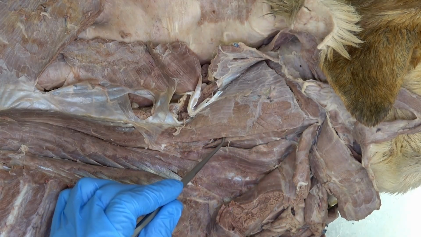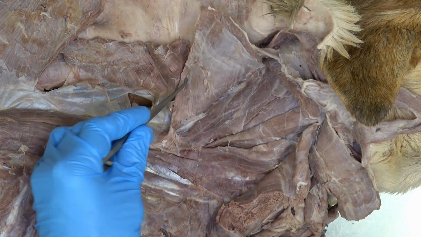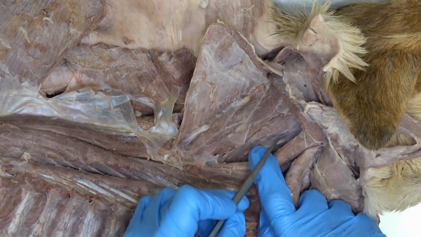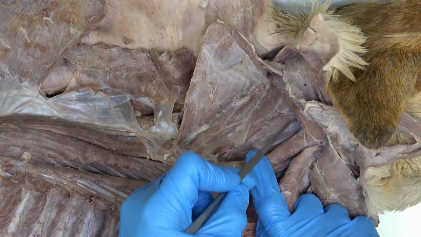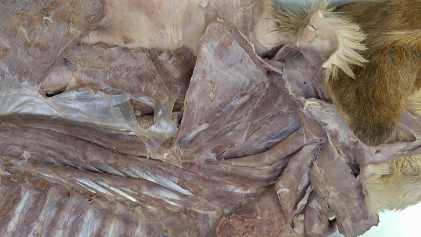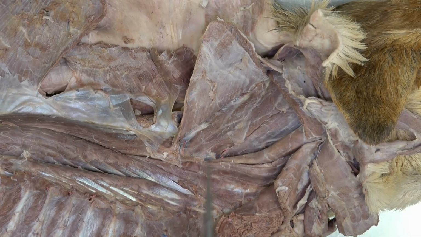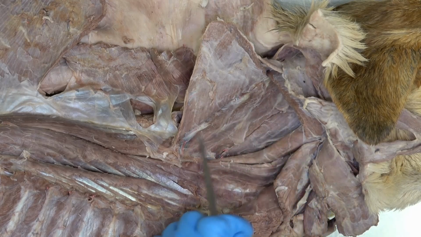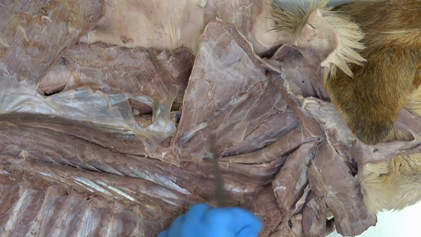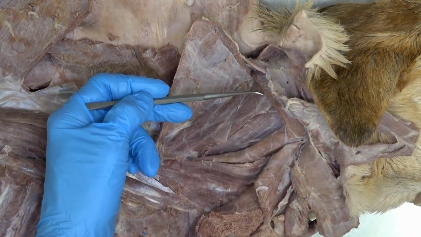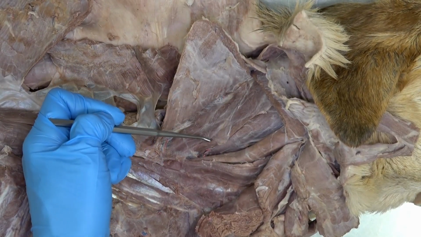And if we transect and reflect that splenius muscle dorsally, we see the semispinalis capitis muscle, which is this muscle just deep to the splenius. We separate that into the semispinalis capitis with the most dorsal aspect being the biventer cervicis. And that kind of looks like vents, or you also see these tendinous intersections here.